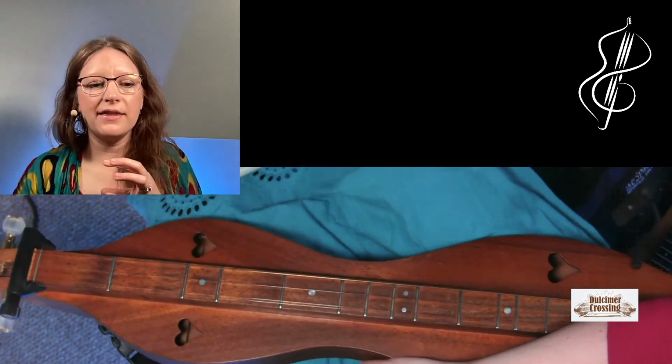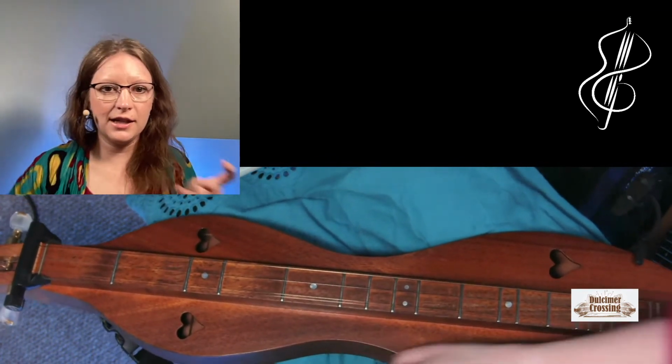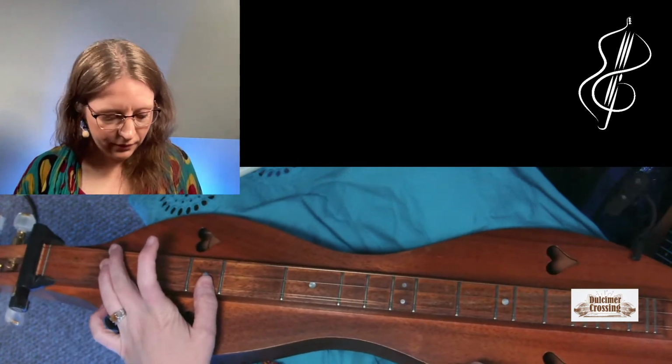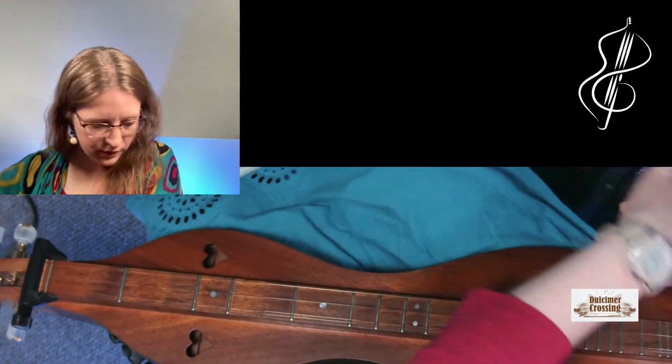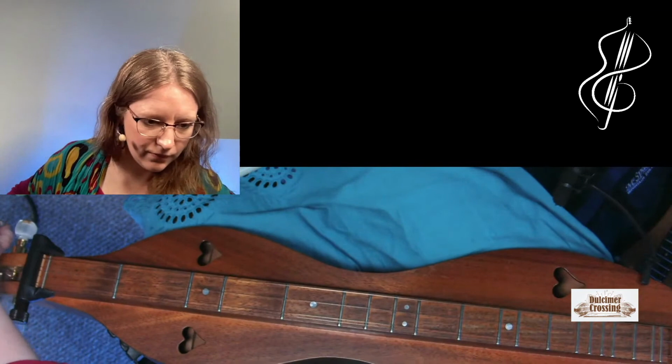So if we extrapolate this out to a different key, let's look at the key of E minor. Oof, my middle string went way out of tune.